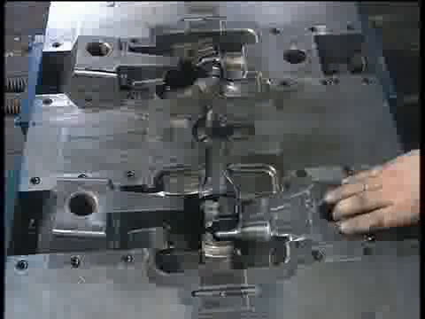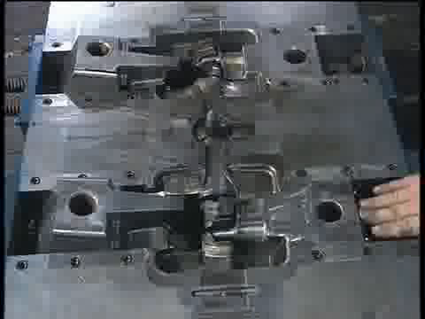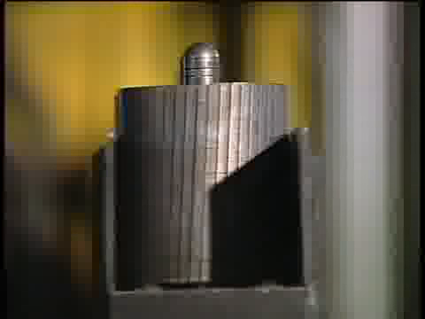Cores, fixed or movable in either die half, are used to cast holes in various directions. Fixed cores are in line with the direction in which the die halves open. Those for holes in other directions are retractable on moving slides, also called core pulls, to move in and out with each shot. Inserts, placed in position before each shot, also can be used to cast complex features, or to be cast in place as an integral casting feature.